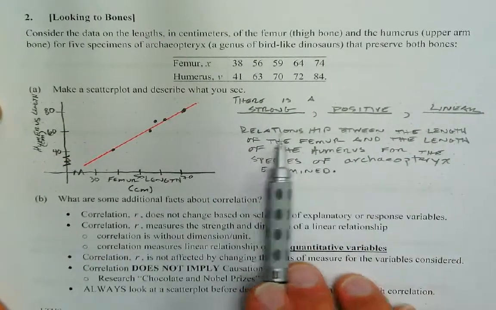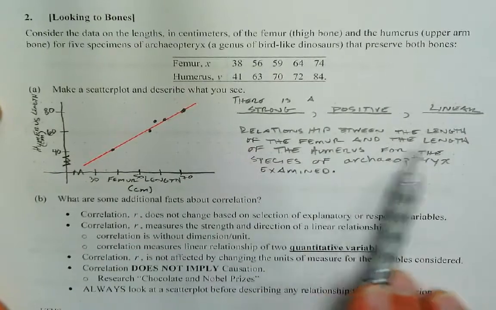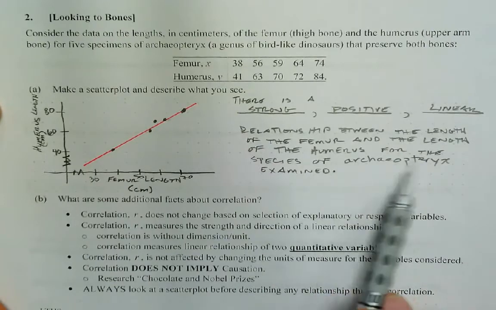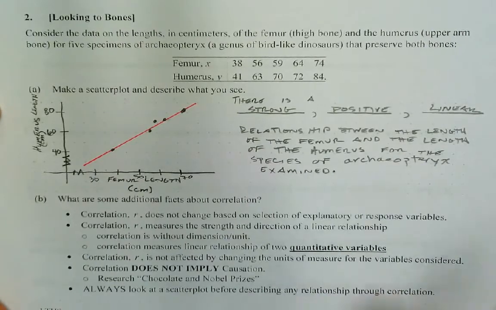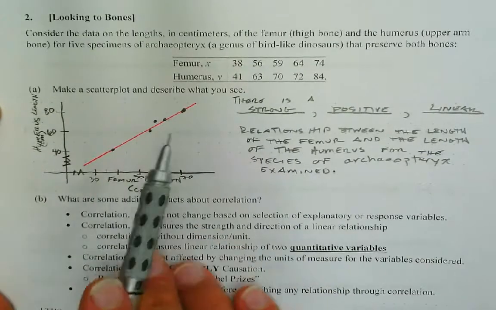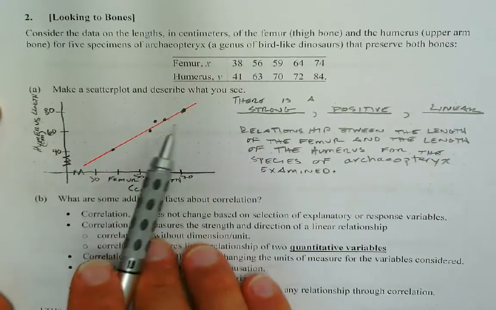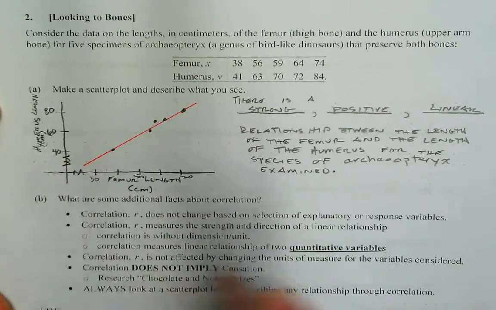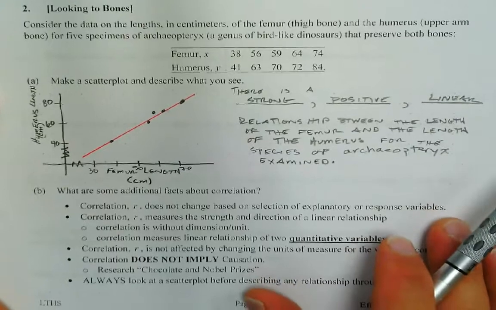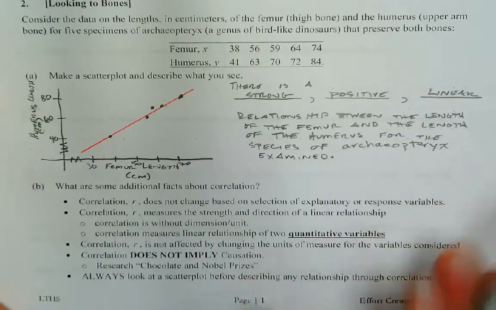It's a relationship between the length of the femur and the length of the humerus for these particular species of Archaeopteryx examined. And why is that? Well, because we have a positive slope, and there seems to be a line that fits closely to all of the data. These details we're going to get further into in different videos.